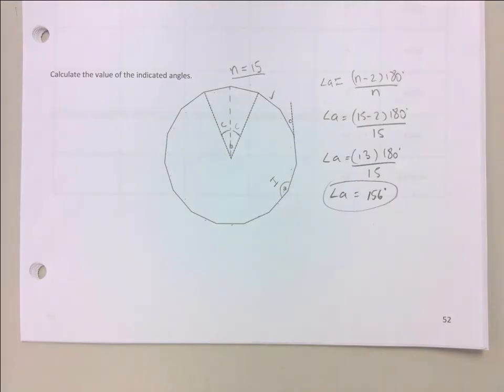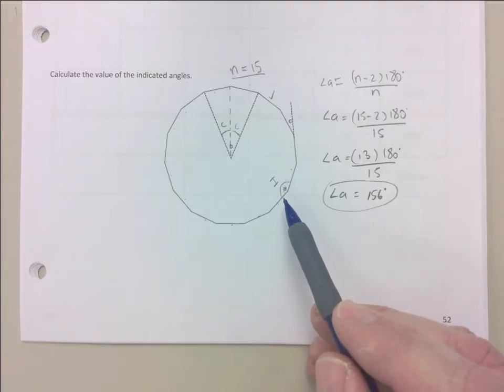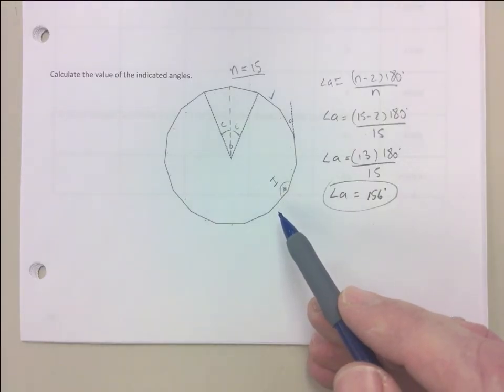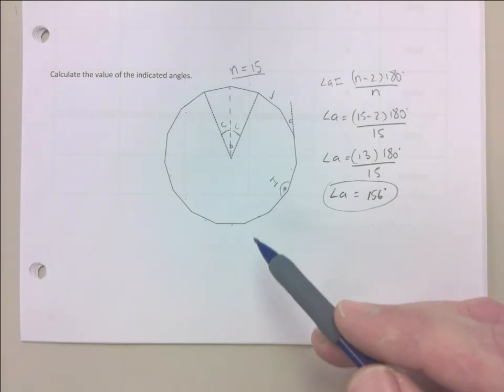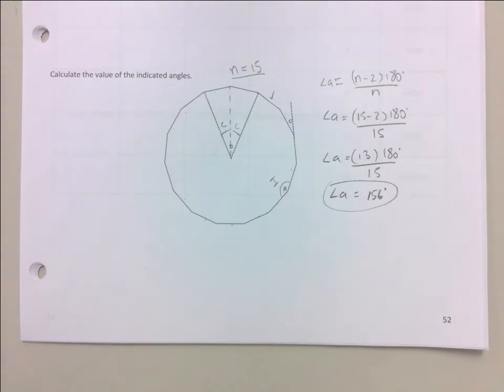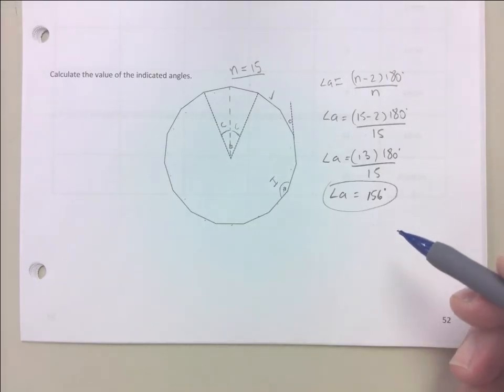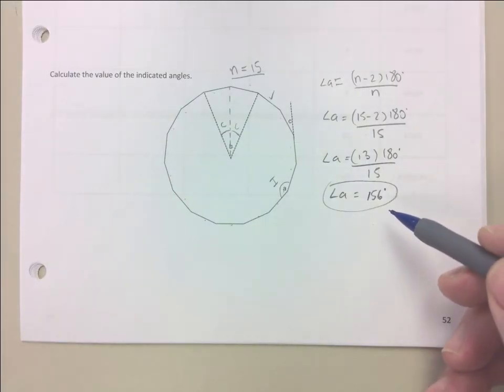The more sides this thing has, guys, the bigger your interior angle is going to be. Does that make sense? It's going to start looking like a circle. The more sides you add, the angle gets bigger and bigger, right? It can't be 180 because then you have a straight line. That's not going to happen, but you're going to get close to it.